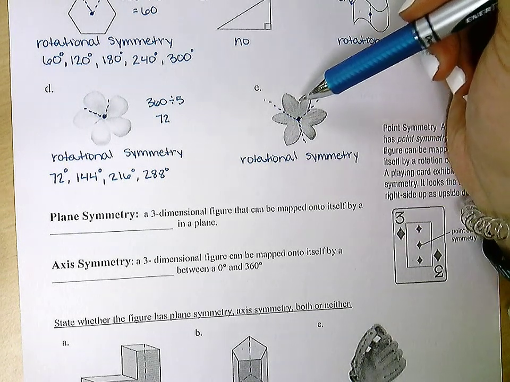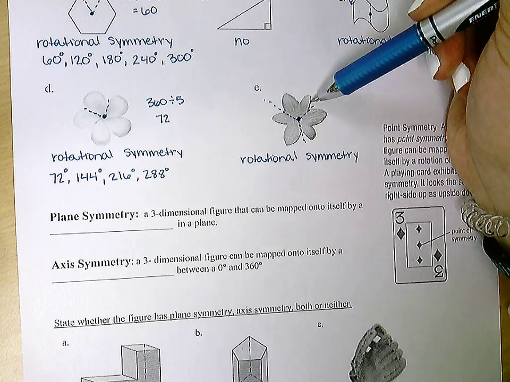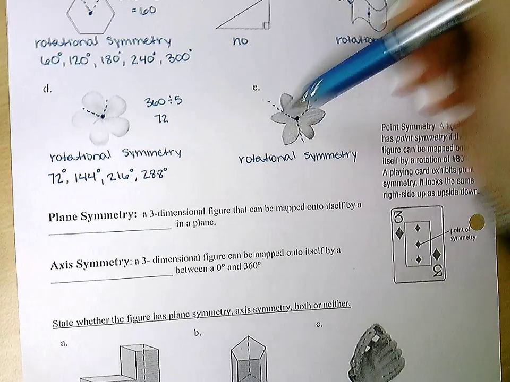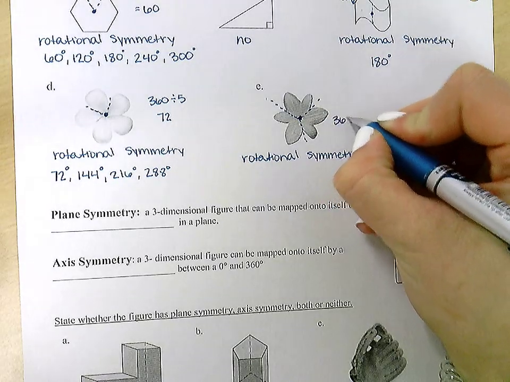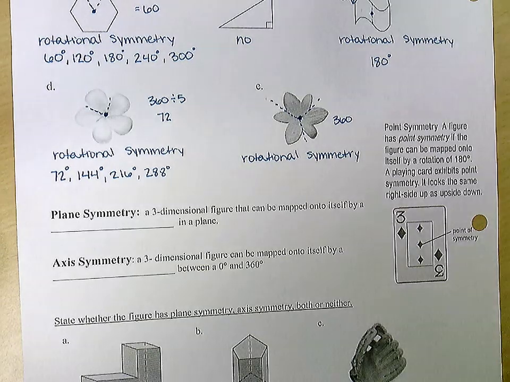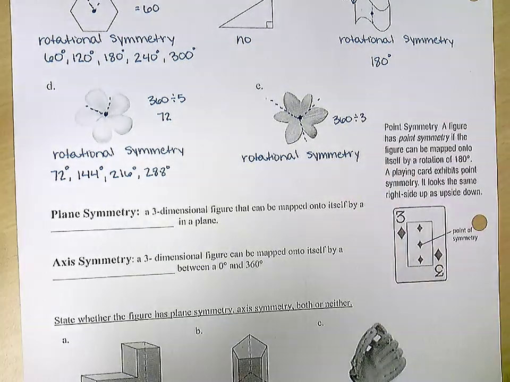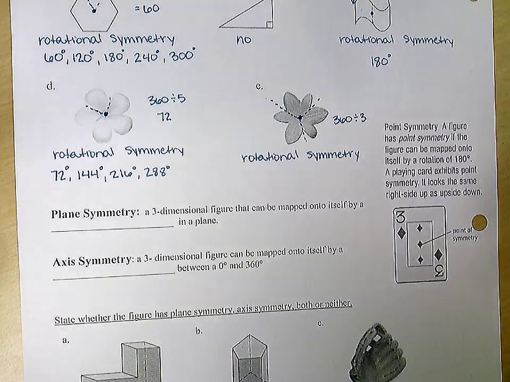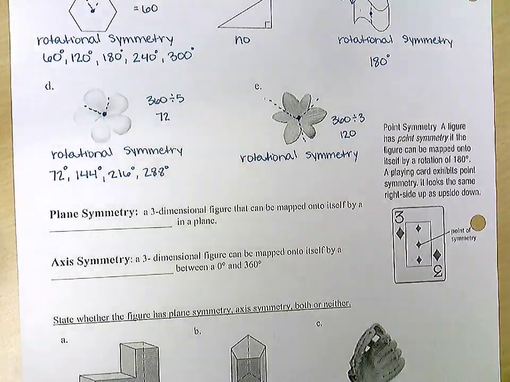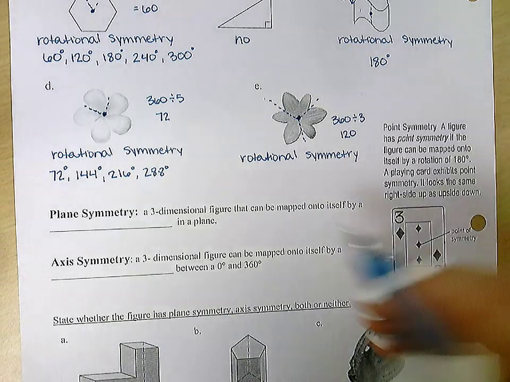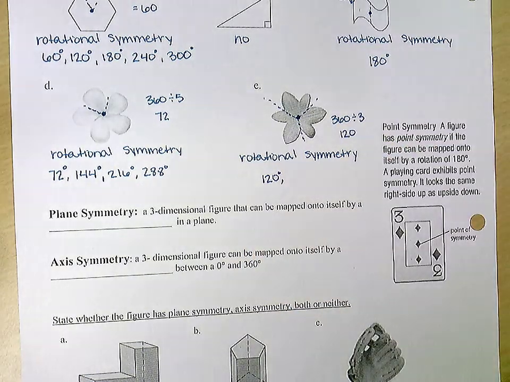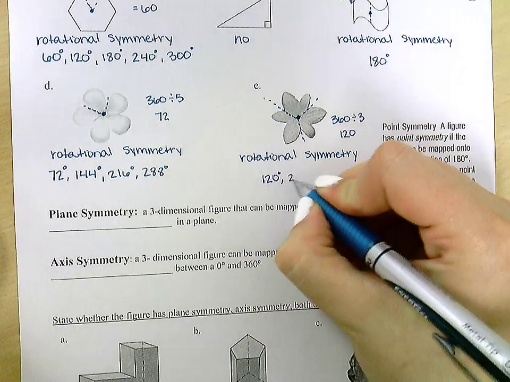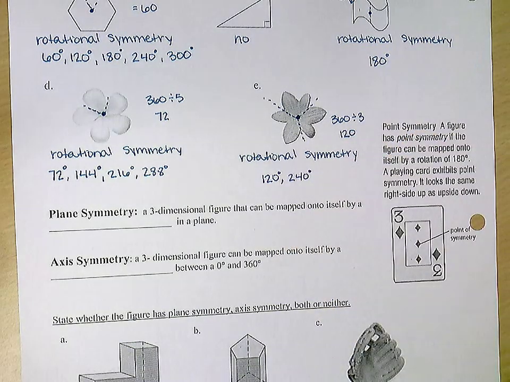Each section includes a large petal and a small petal: large petal, small petal, large petal, small petal. So I have 3 different sections here. To find the degrees that it rotates through, we take 360 divided by our 3 sections, and that's 120. So we have rotational symmetry of 120 degrees. Add 120 to that, and that would be 240 degrees. We stop because the next one would be 360.